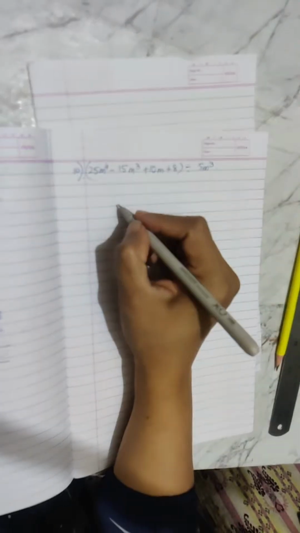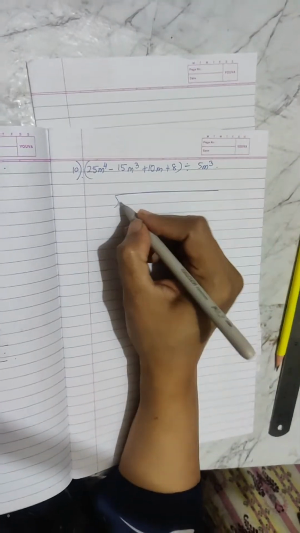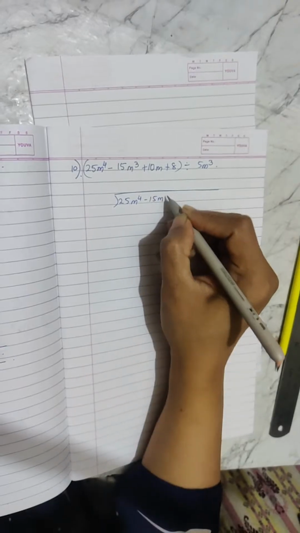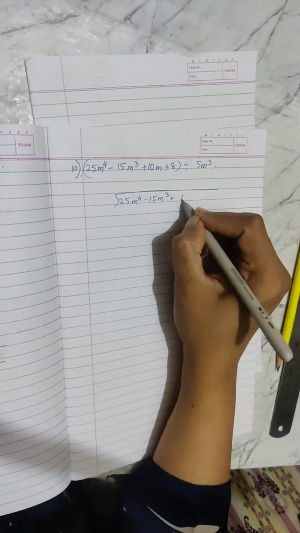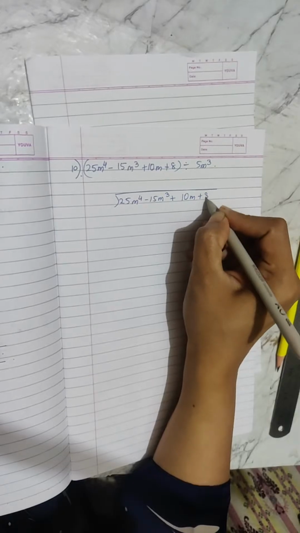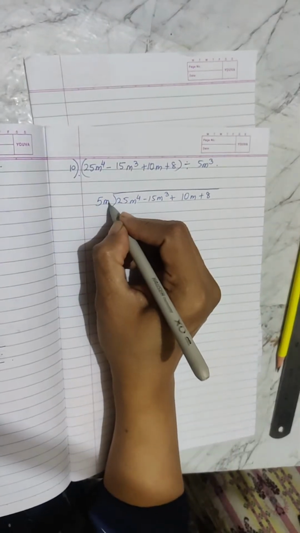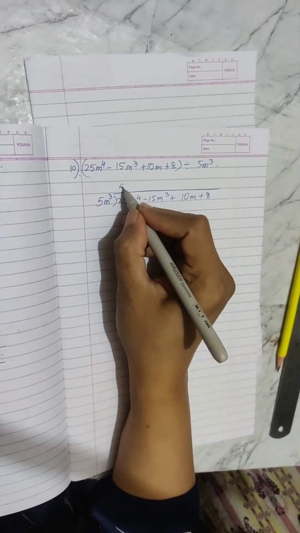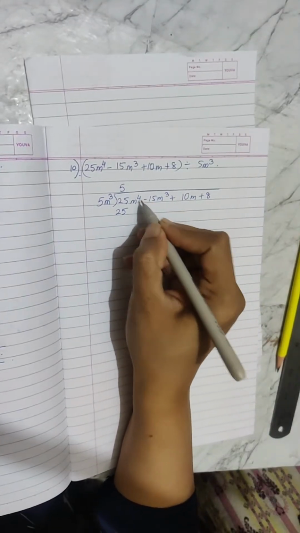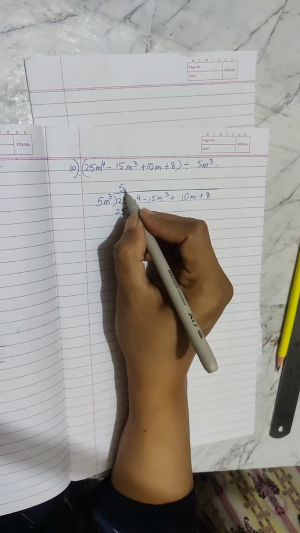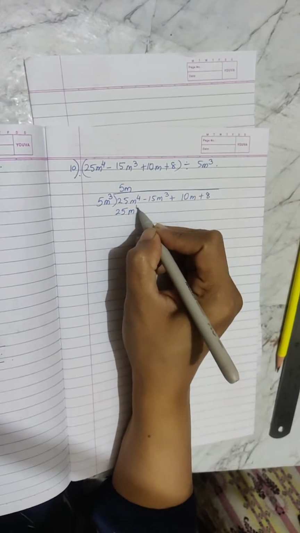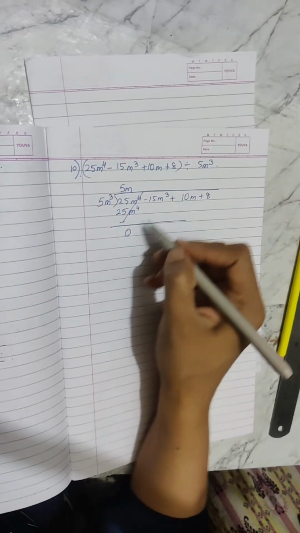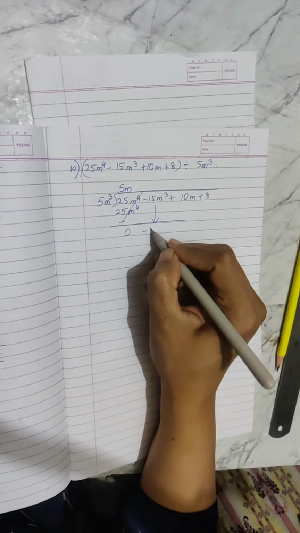So let's write down the sum. 25m raised to 4 minus 15m cube plus 10m plus 8. You have to divide it by 5m cube. So in the table of 5, 25 goes 5 times. 4 minus 3 is 1. Change the sign. Cancel everything. You get a 0. Get the next term down.